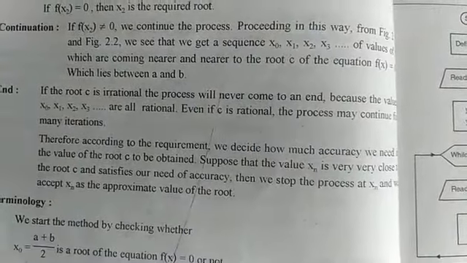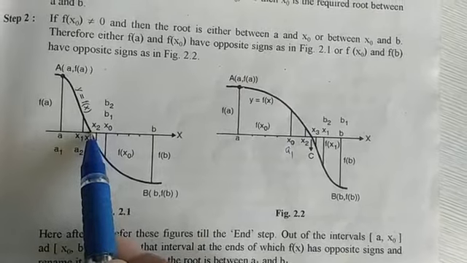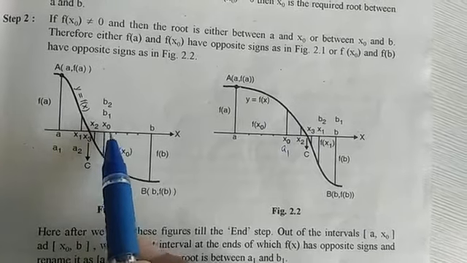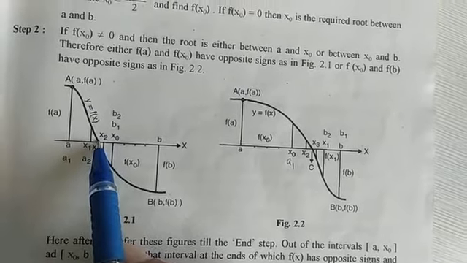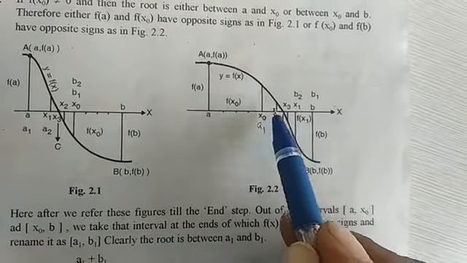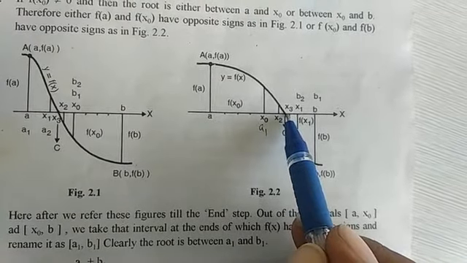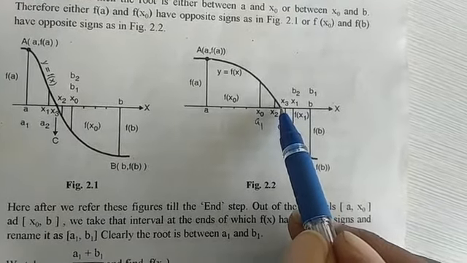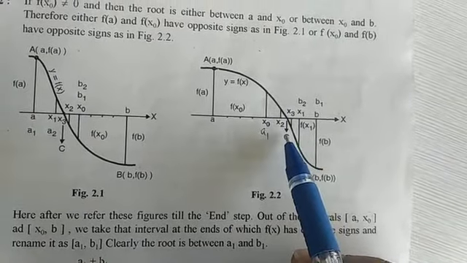That means if you see the graph here, this is the graph of f of x and it intercepts the x-axis at this point. The points x0, x1, x2, x3 are getting nearer to this intersecting point on the x-axis. In this figure also you can see x0, x2, x3, x1 getting nearer to the point C. You know that f of x equal to 0 has a root if it intersects the x-axis, so this point of intersection is a root of this equation. We call it C.